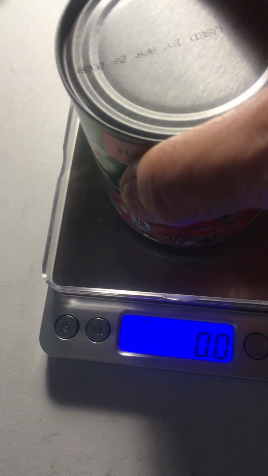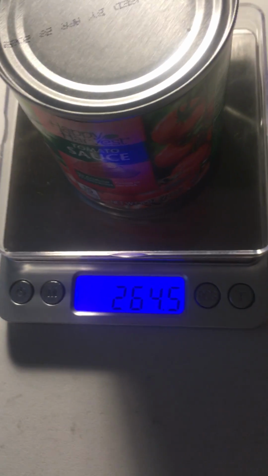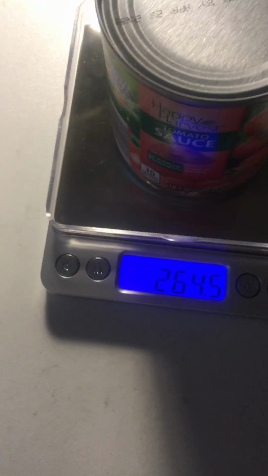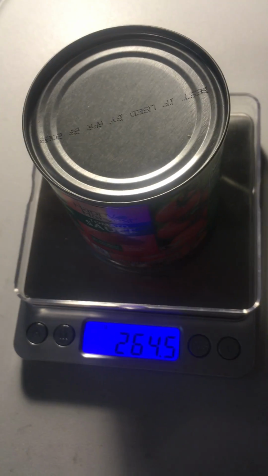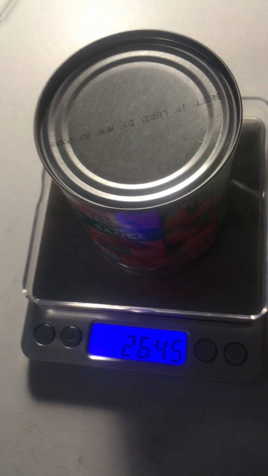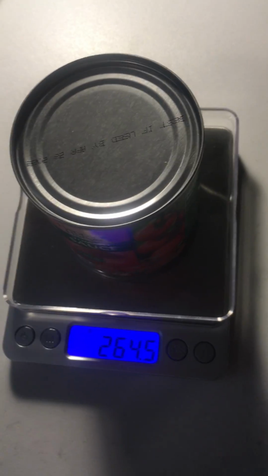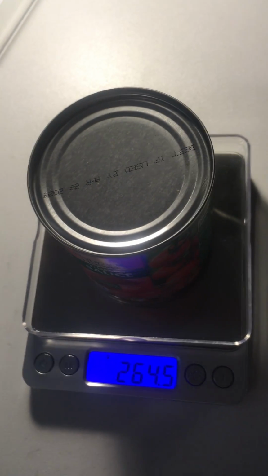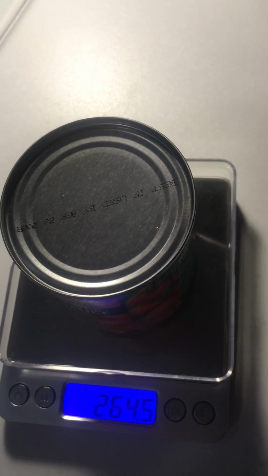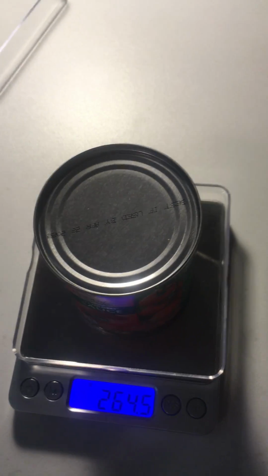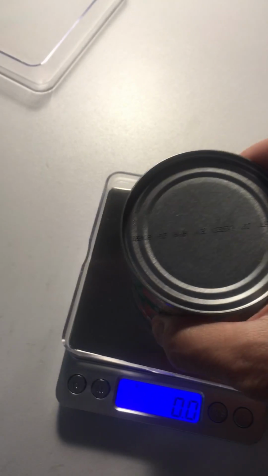Now, I don't really have a big piece of sticky watermelon, but I do have a can of tomato sauce. So I'm going to put it on and we'll see what it weighs. Okay? That is 264.5 grams. Okay? That's 0.2645 kilograms. And that means that we have something that's about 1/4 of a kilogram on there, so 0.25. So that's an object, and that's what it weighs.